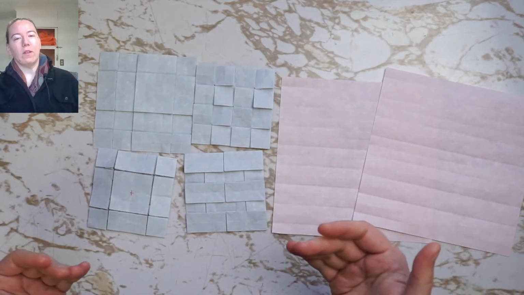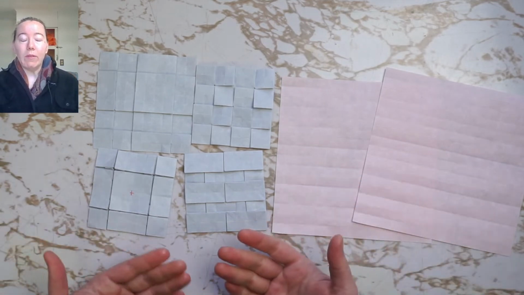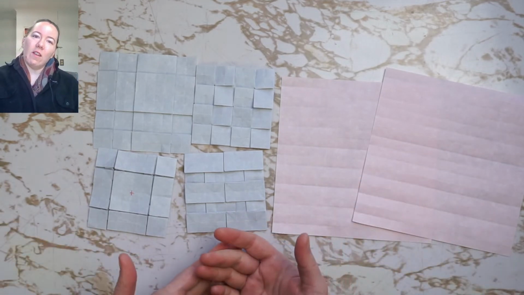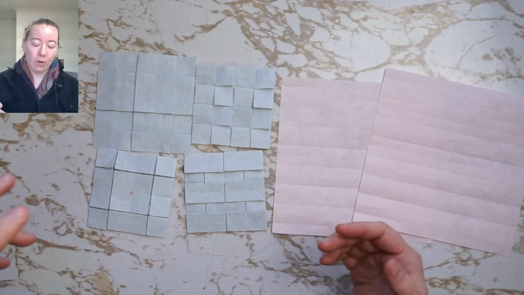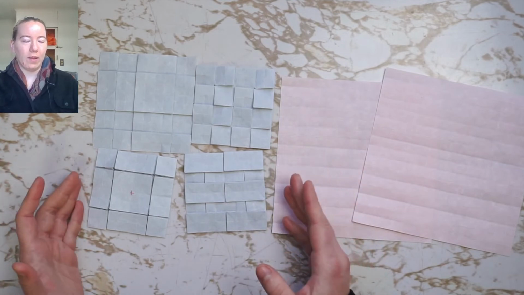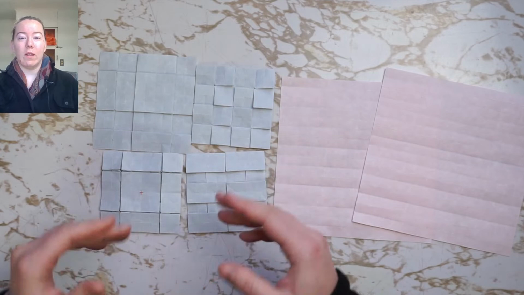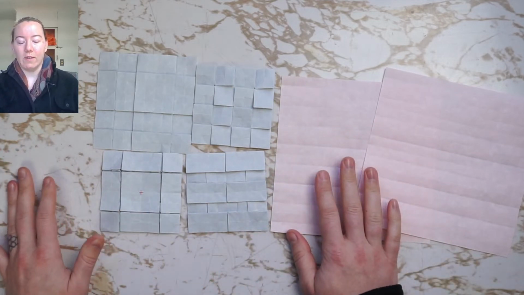And when you first see these patterns, you might think that you need to pre-crease everything. But that's just not the case. And so I'm going to show you three different variations on these square pleat intersections and some ways that you can start using them to create tessellations.